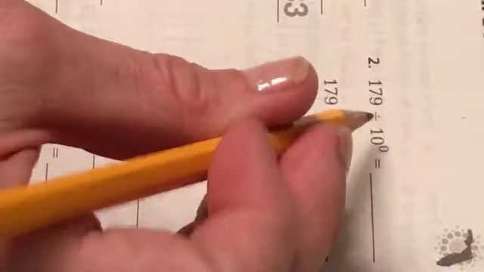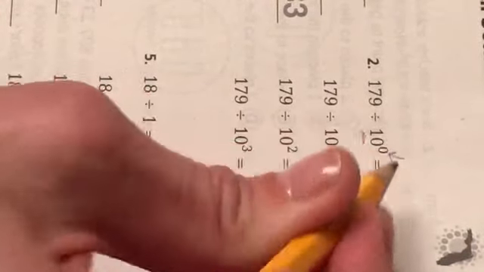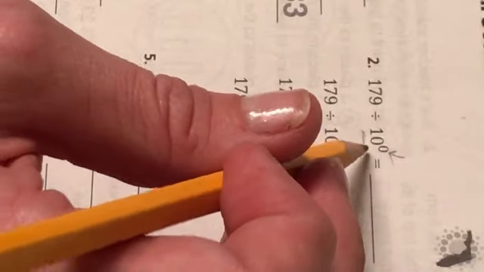So basically, this is telling me to multiply the number 10 however many times is denoted by your exponent. So multiply the number 10 0 times.